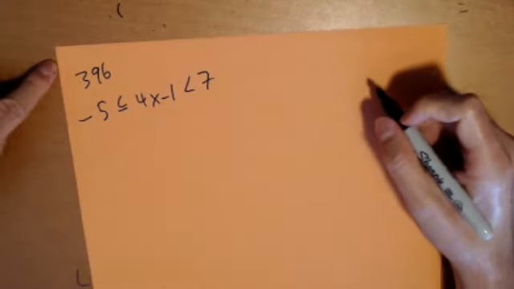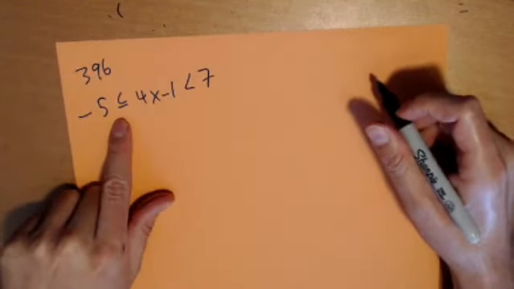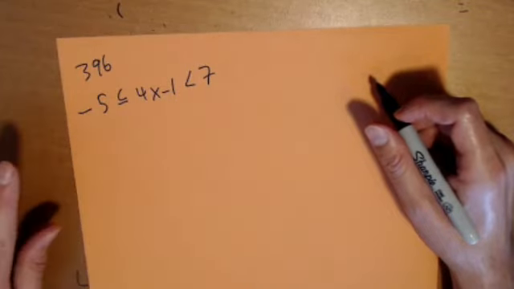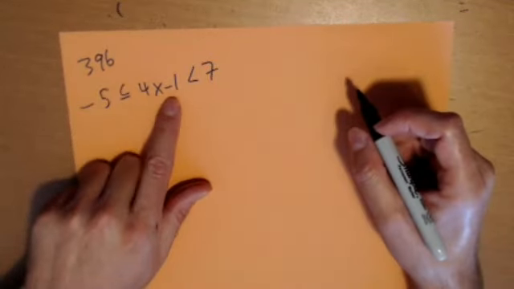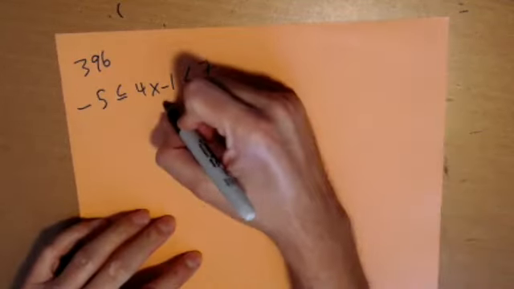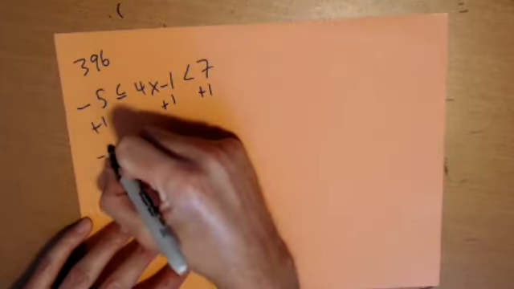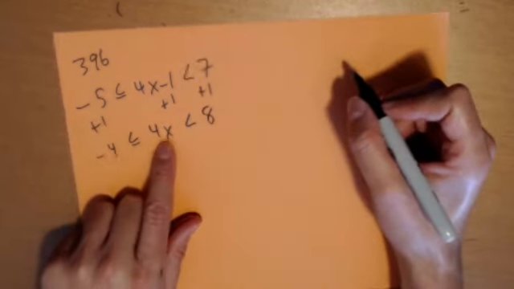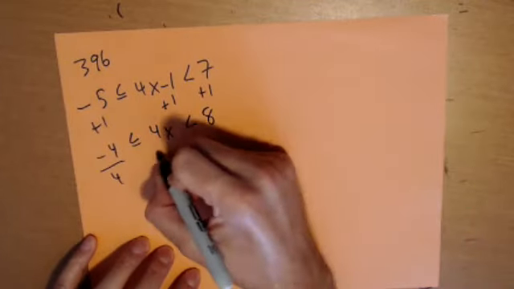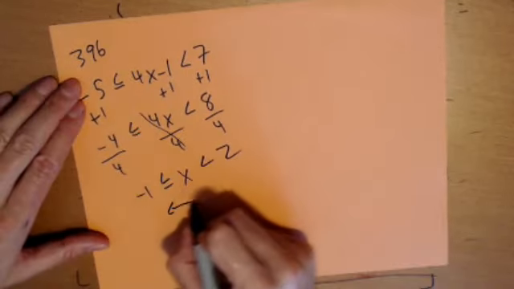396 is fun. You see how there's sort of 3 sections? There's this, there's this, there's that. We've got a less than or equal to, a less than. So remember, whatever we do to the left, we do to the right. Now there's 3 pieces. We're trying to get x alone, so there's a minus 1. Let's get rid of that minus 1 by adding 1. If I add 1 to here, I need to add 1 to here, and add 1 to there. So that's negative 4, 4x, 8. And then we need to divide by 4 to get x alone, so divide everyone by 4. Okay, this is kind of fun. So x is alone, negative 1, 2.